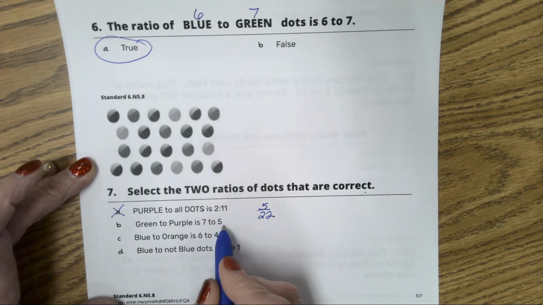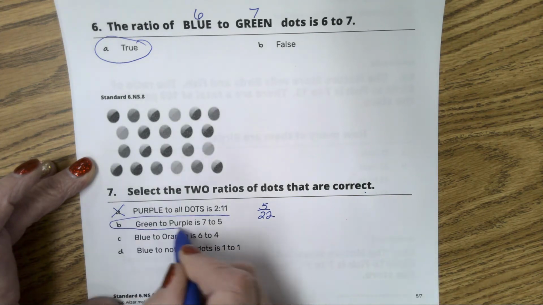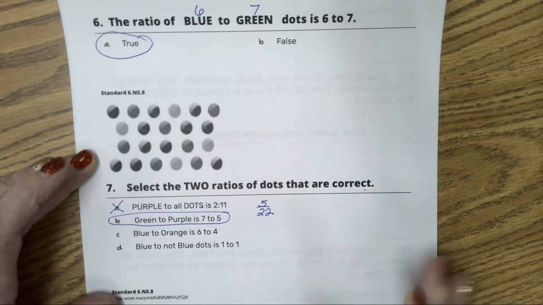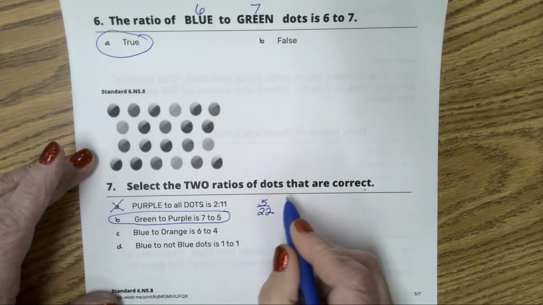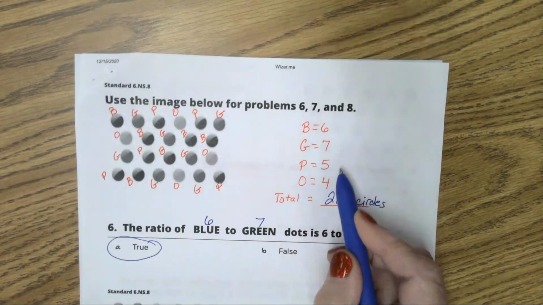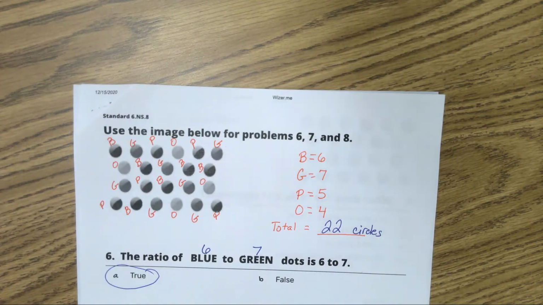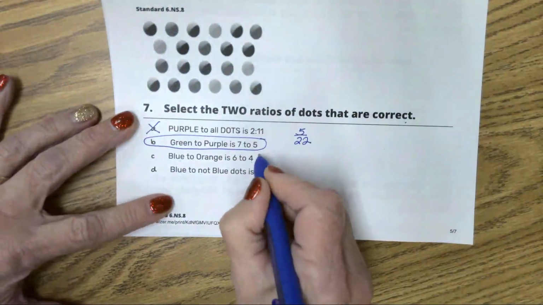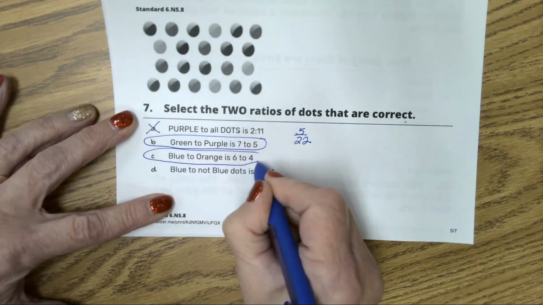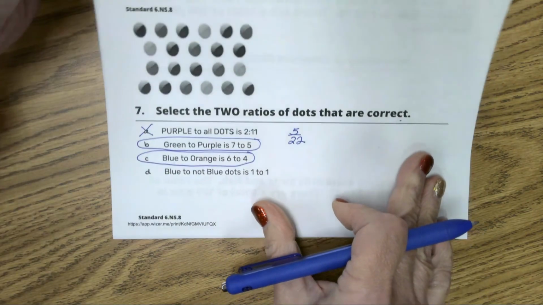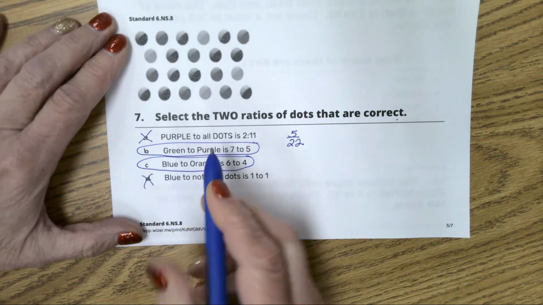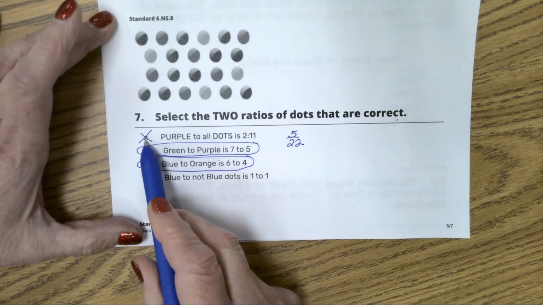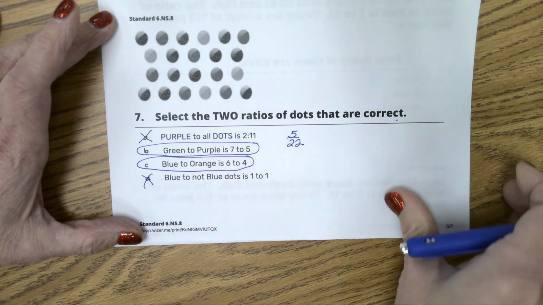Purple is 5. That is true. Now we have to check all of them. Blue to orange. Well, blue is 6. Orange up here is 4. That is true. Blue to not blue dots is 1 to 1. That is false. So you would circle the B and the C. These are the true statements.